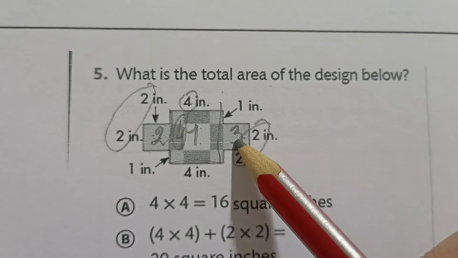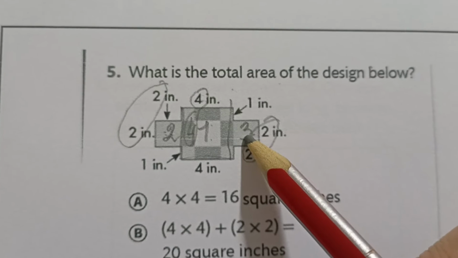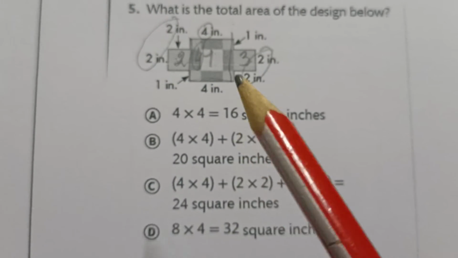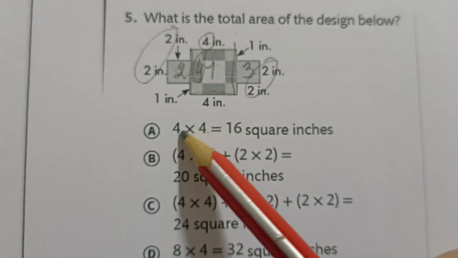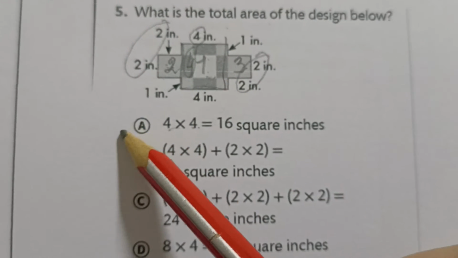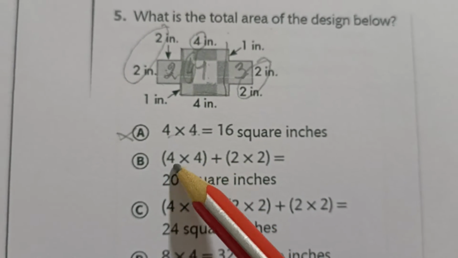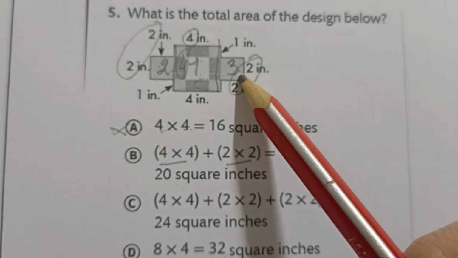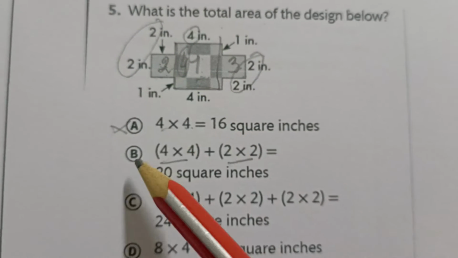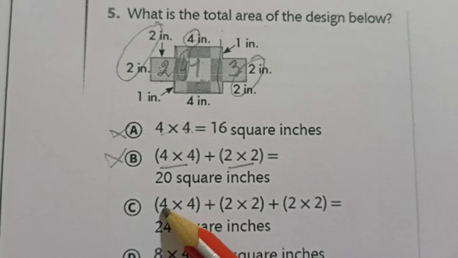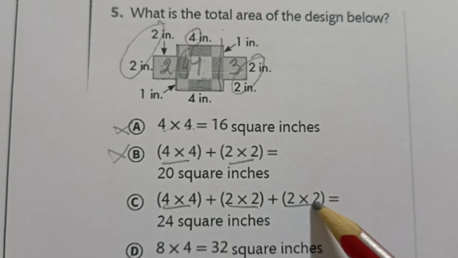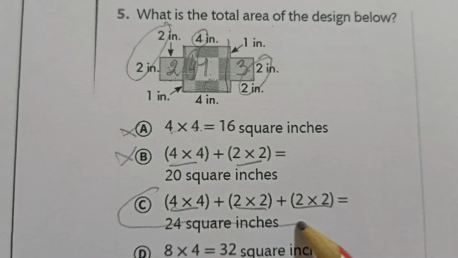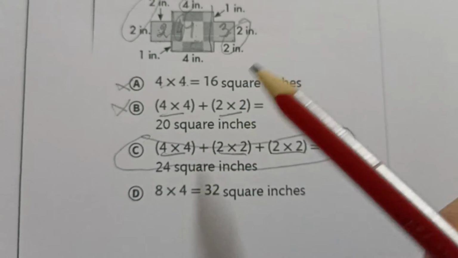How many squares do we have? 1, 2, 3. That means that we need to look for 3 equations. Where do we have 3 equations? Here we have only 1 equation, only for this one. So not correct. Here we have 1 for big and 1 for small, but we don't have the third one. Not correct. Here we have 1, 2, 3. This is our answer. That's it.